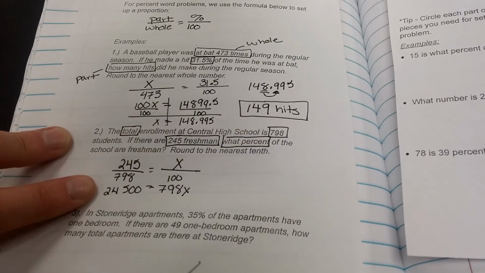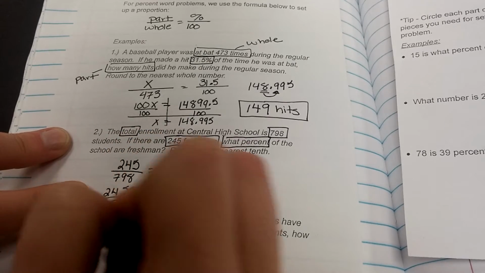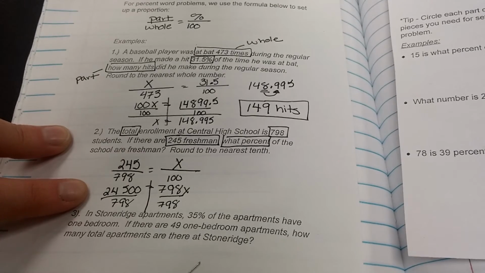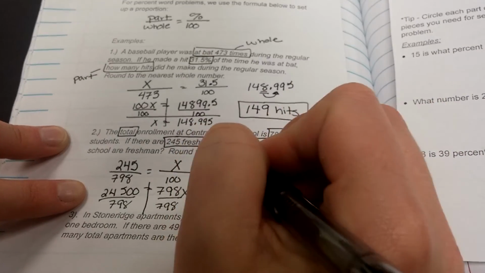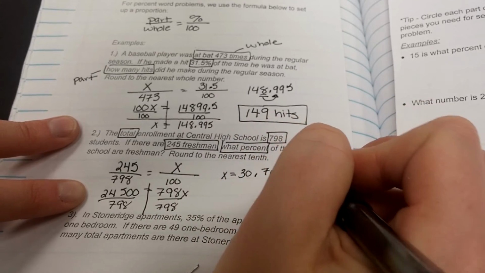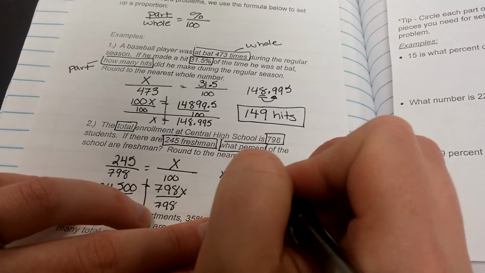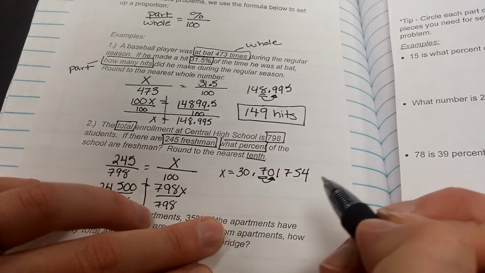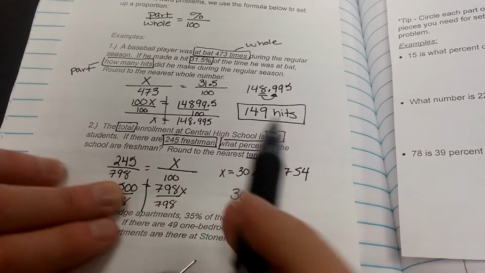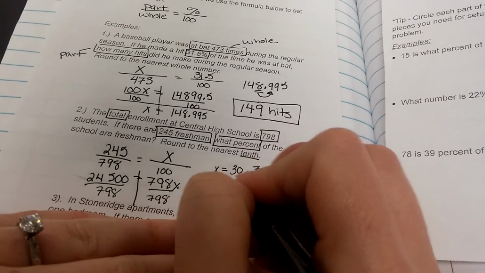So we would cross multiply. All right, and then in order to solve this, we would have to divide both sides by 798. And I end up with x is equal to 30.701754. My directions say round to the nearest tenth. So I'm looking at the tenths place, and I look one to the right, it's a 0. So my final answer is going to be 30.7, and then we include our units. We're looking for the percent, so 30.7%.